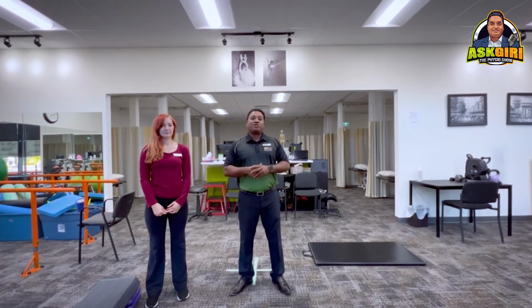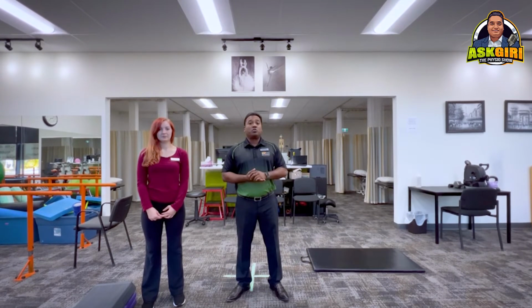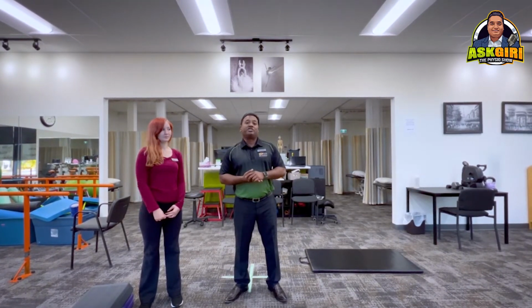Next, we're going to talk about how the sling mechanisms help with athletic performance and also why it is important during pregnancy and childbirth.